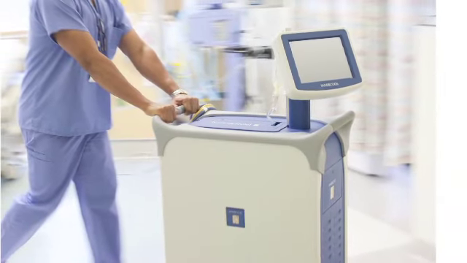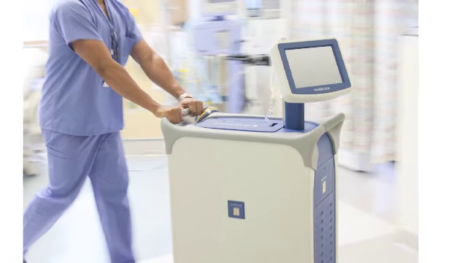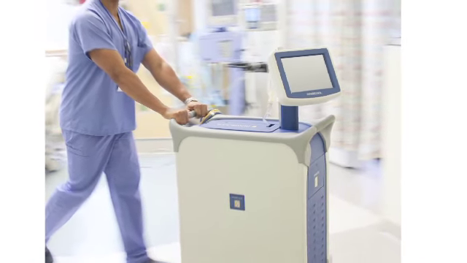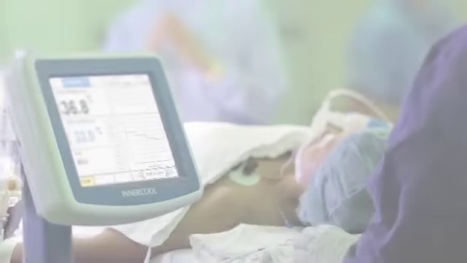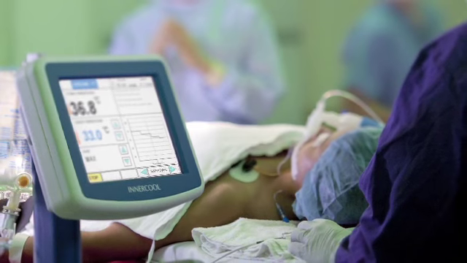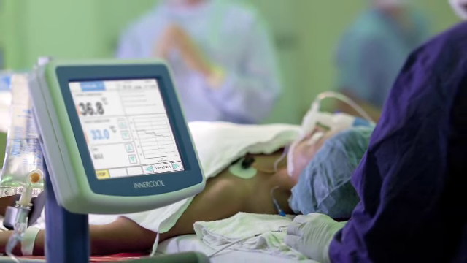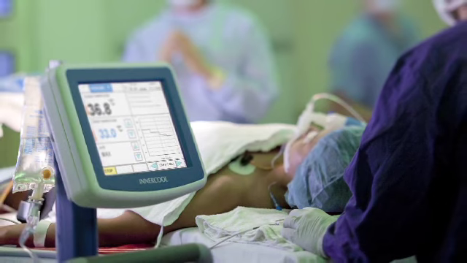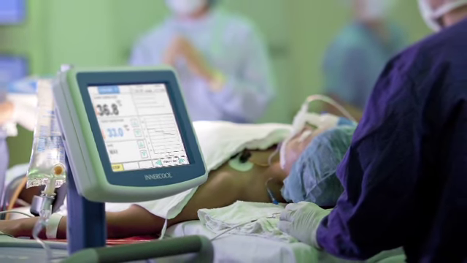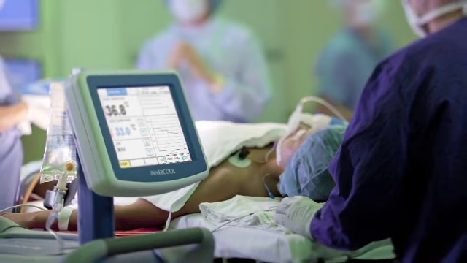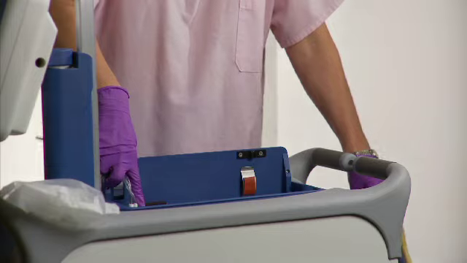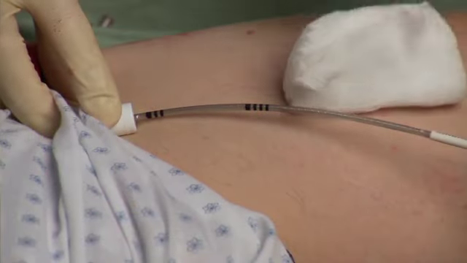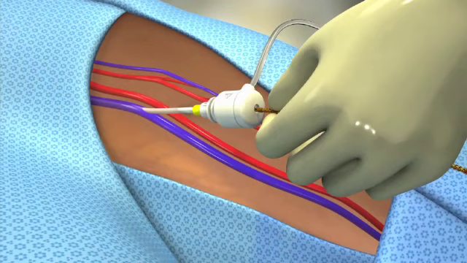The InnerCool RTX system provides therapeutic endovascular temperature management that can rapidly induce, maintain, and reverse mild to moderate levels of therapeutic hypothermia. The system consists of the InnerCool RTX console, which precisely controls the temperature of a balanced electrolyte heat transfer fluid. It warms or cools the patient by circulating the fluid through a disposable proprietary cassette-based circulating set connected to a heat exchange catheter that is inserted through the femoral vein into the inferior vena cava.